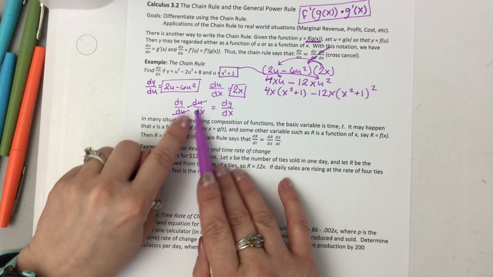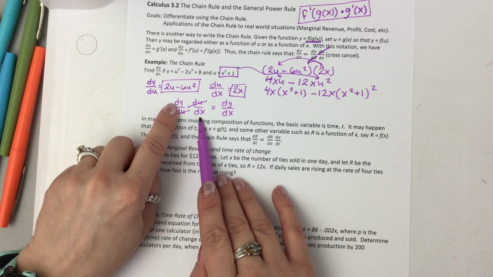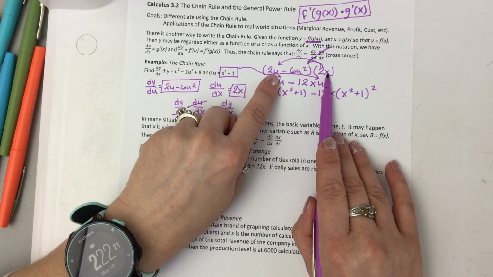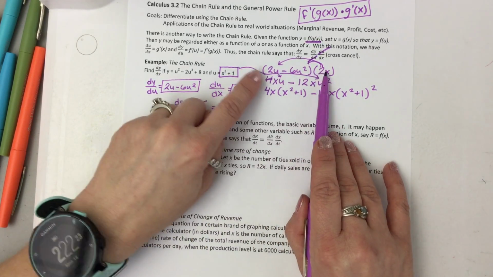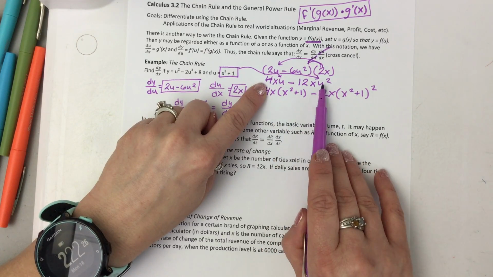By multiplying them together, we can cancel du, leaving us dy over dx. So I multiplied them together. It was 2 terms by 1 term, so I distributed. I got it to here.